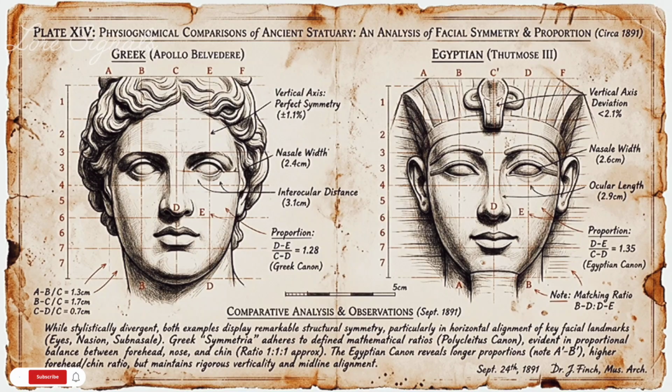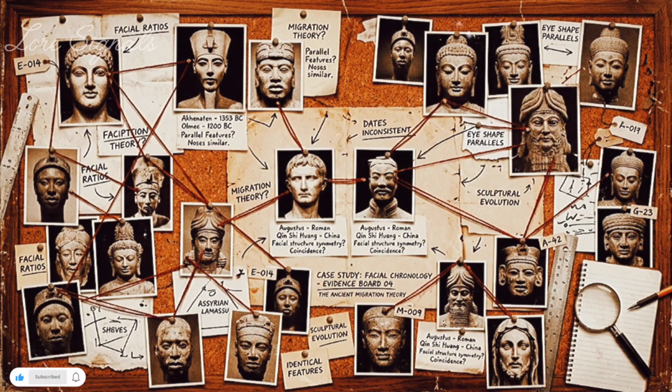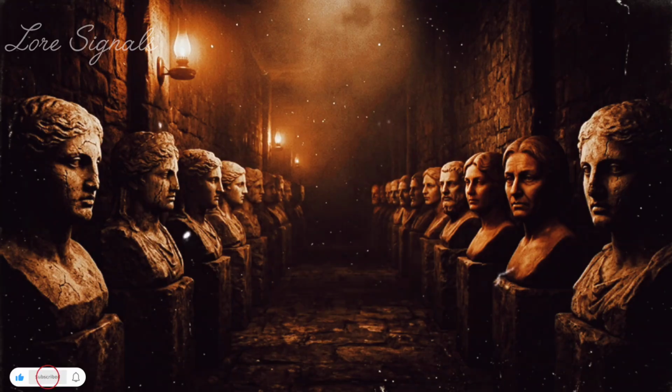But the consistency remains notable, especially across time, because civilizations change dramatically. Languages disappeared, religions transformed, empires collapsed, and yet the faces remained almost unchanged. Not perfectly identical, but stable. A visual idea carried forward through centuries.